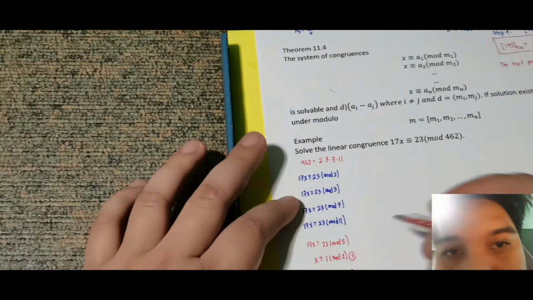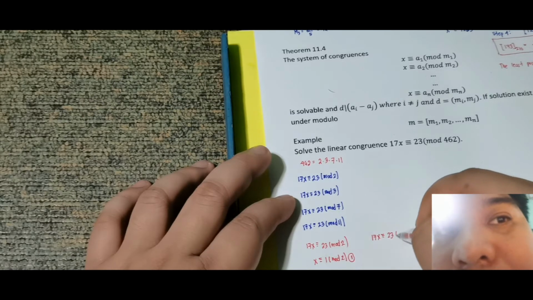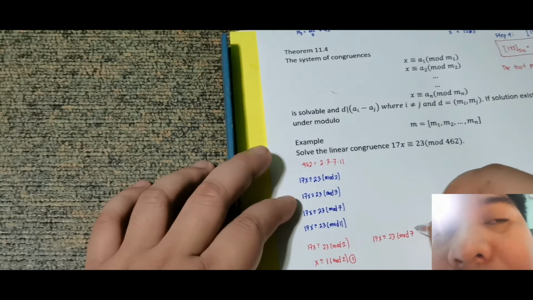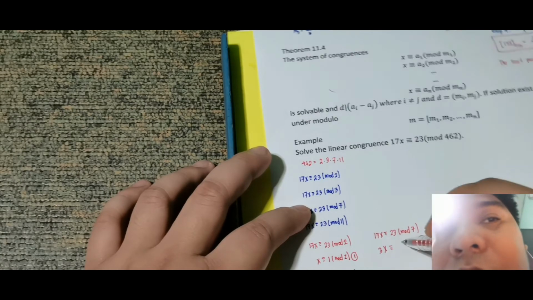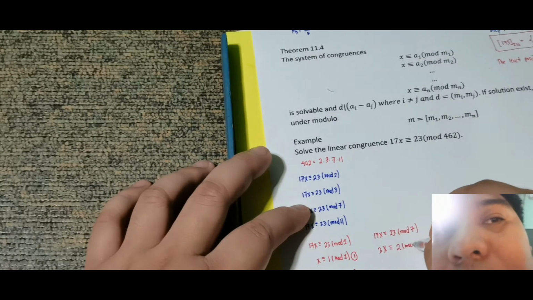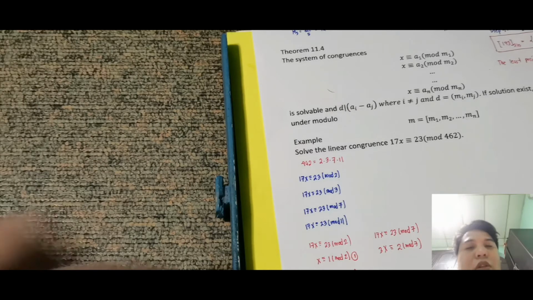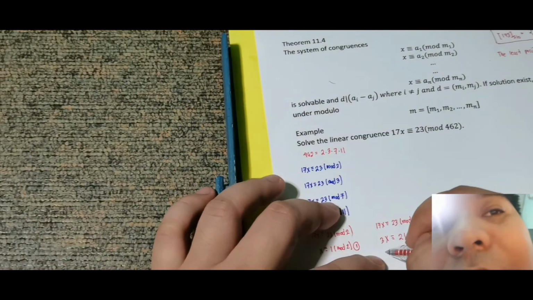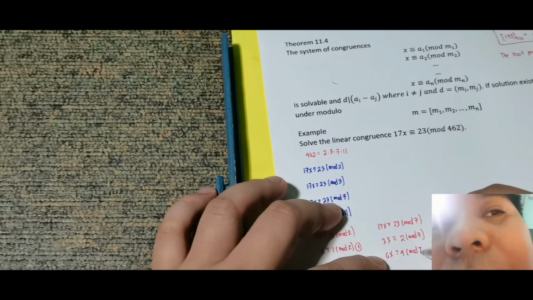Okay, next is 17x congruent kay 23 mod 7. So again, continuous ko siyang i-subtract by 7. This is 3x kasi 14 yun, congruent sa 2 mod 7. Okay, so arrange natin konti. So paano natin ma-solve yung 3x congruent to 2 mod 7? Ang gagawin natin is i-multiply natin siya by 2. Mangyari magiging 6x congruent to 4 mod 7.